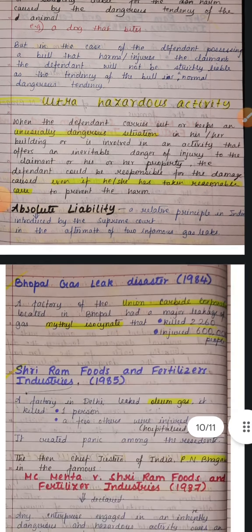Now we come to ultra hazardous activity. When the defendant carries out or keeps an unusually hazardous situation in his or her building, or is involved in an activity that offers an inevitable danger of injury to the claimant, the defendant could be responsible for the damage even if he or she has taken reasonable care.